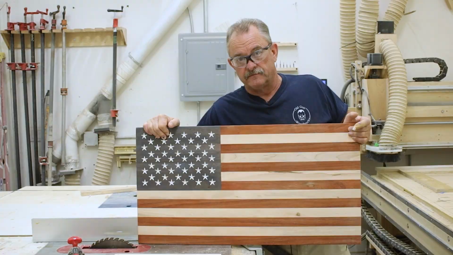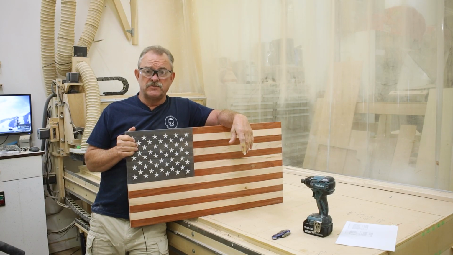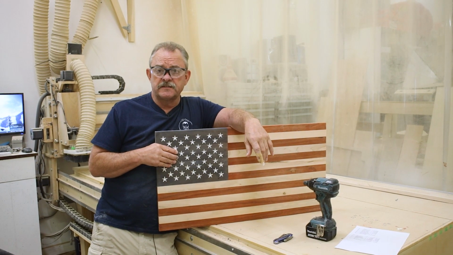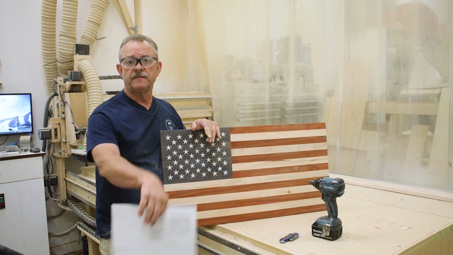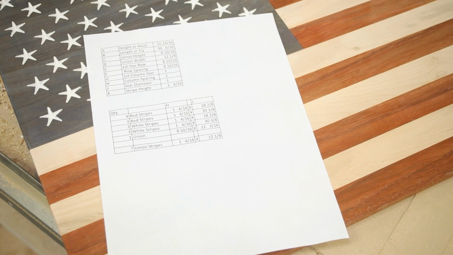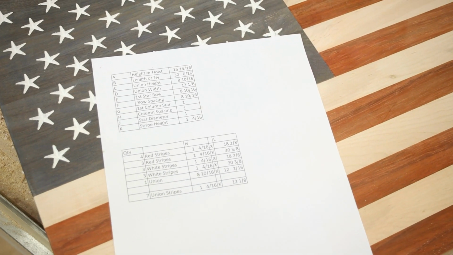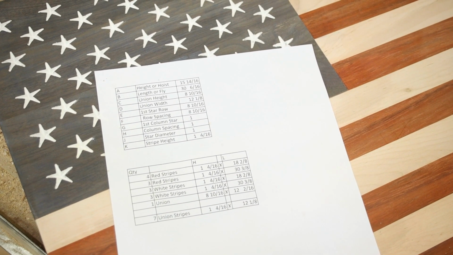And that's a lot of math. And when I do a lot of math, I use Excel. I created a calculator in Excel that gives me all these dimensions. Then it prints out this: a cut sheet for all my parts, and a table with all the dimensions for the flag itself.